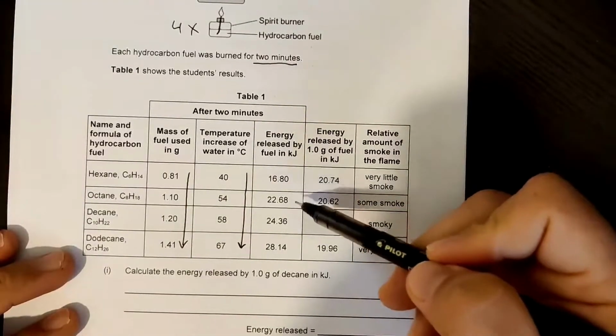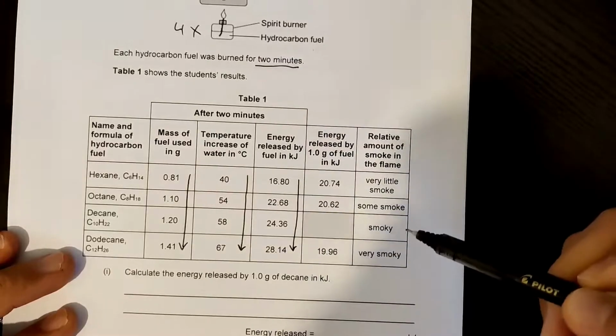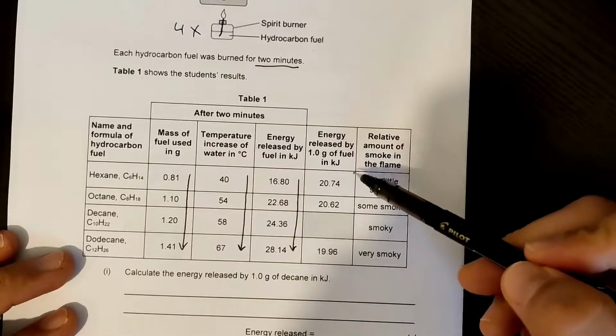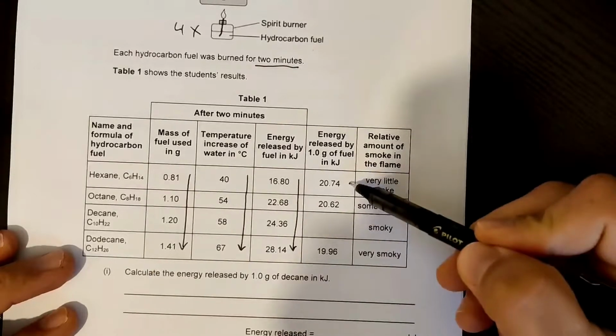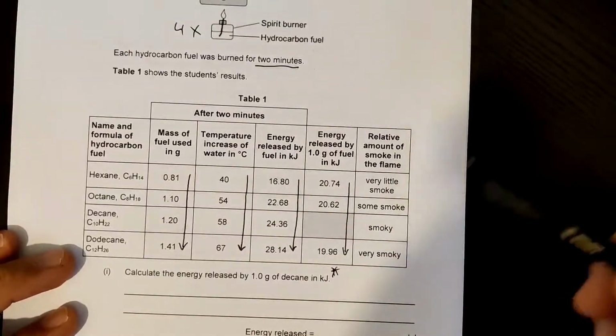The amount of energy released also gets bigger as you go down the group, and then the energy released by the fuel in kilojoules actually goes down as you go down the group, okay? So you want to keep an eye on this. Then you have your observations, okay?